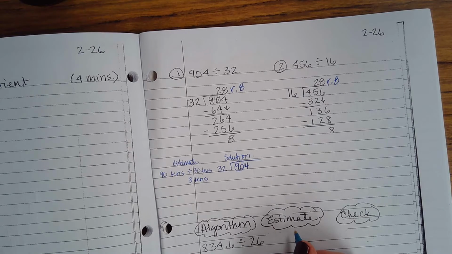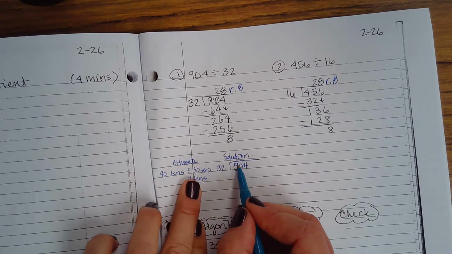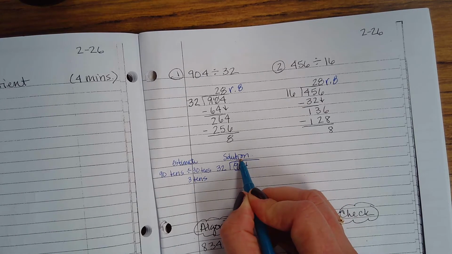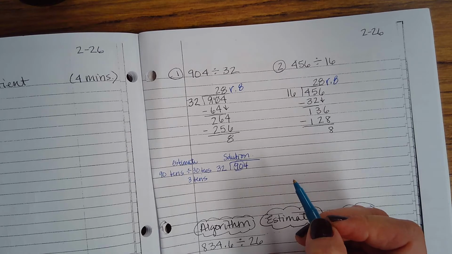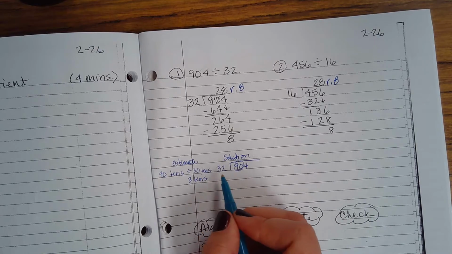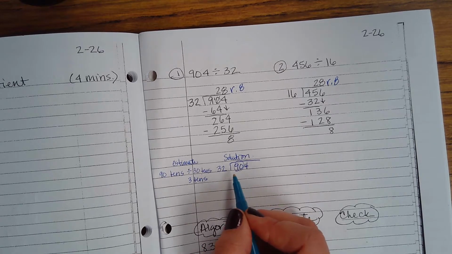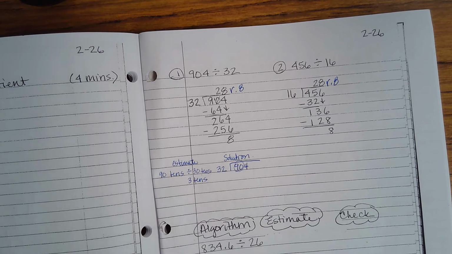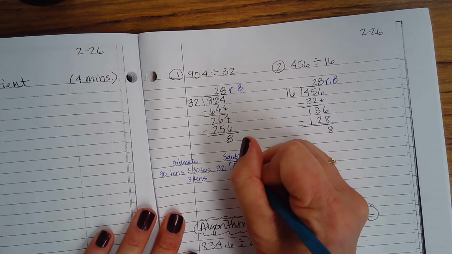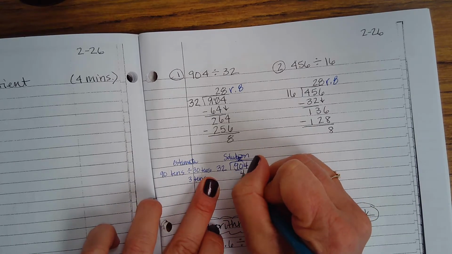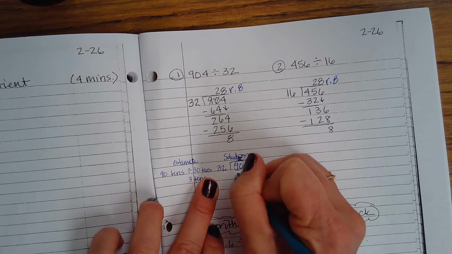Let's go ahead. Is my 3 going to be too much up here? Is it going to be too much? No? You don't think so? Yes, it will, because if I do it times 3, it's going to end up being bigger than 90, right? So if it's going to be bigger than 90, we have to back it down 1 digit. So let's go 2. 2 times 32: 2 times 2 is 4, 2 times 3 is 6.